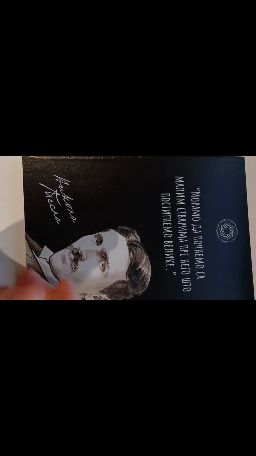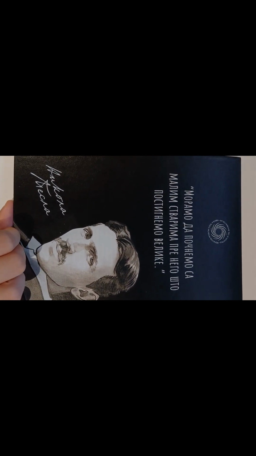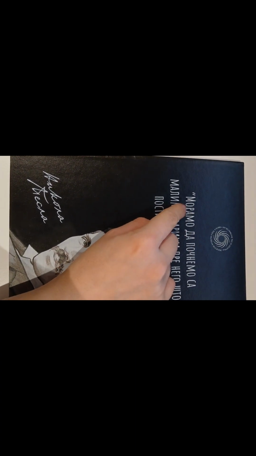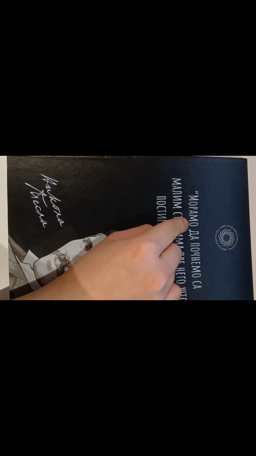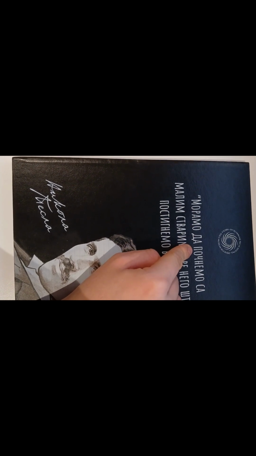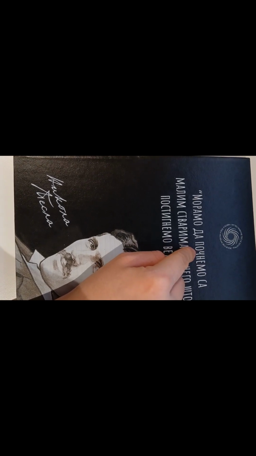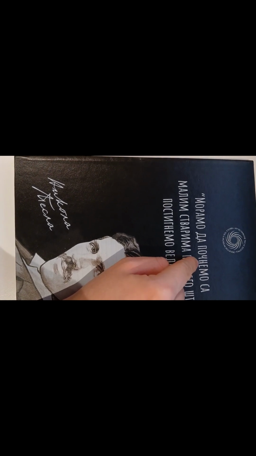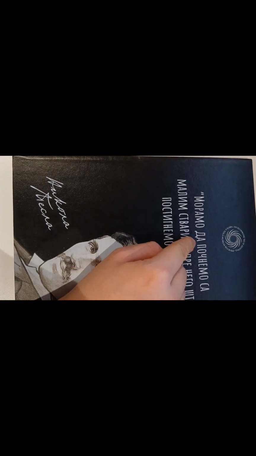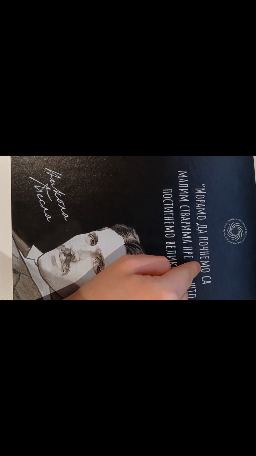I got this notebook from the Nikola Tesla Museum, and I find it perfect to train because it's in Serbian Cyrillic. So why don't we read it together? Remember, that's not a P, that's an R. So moramo, that's a D, so da, moramo da. So that's a P, you say ch. That's an N, not a H. So moramo da počnemo. That's not a C, that's an S.